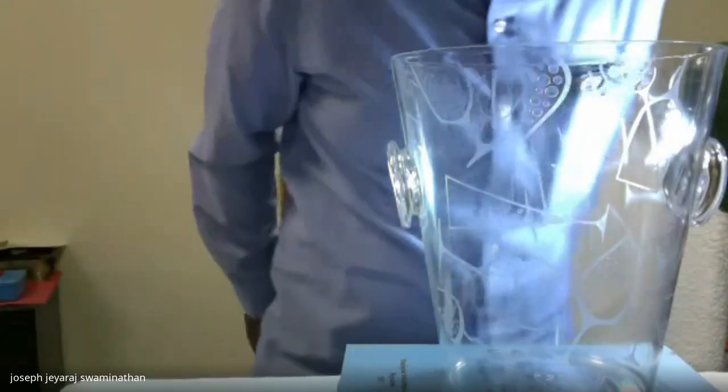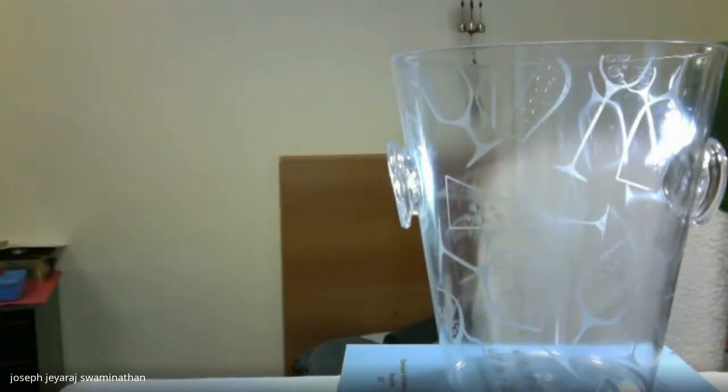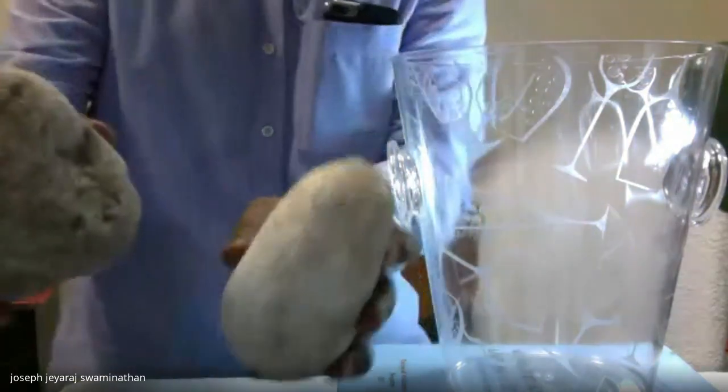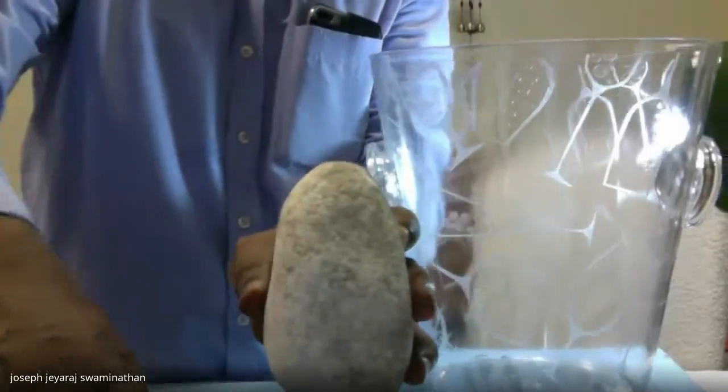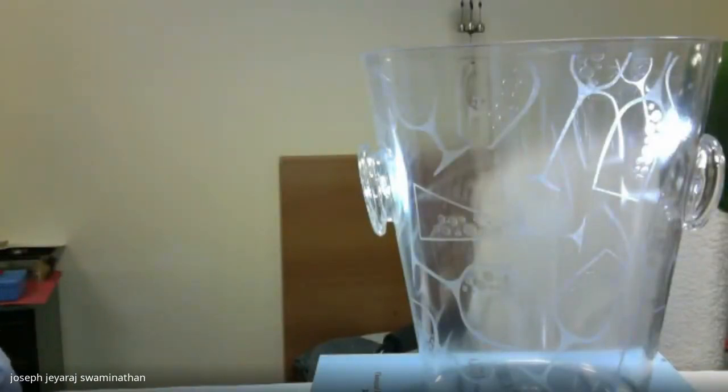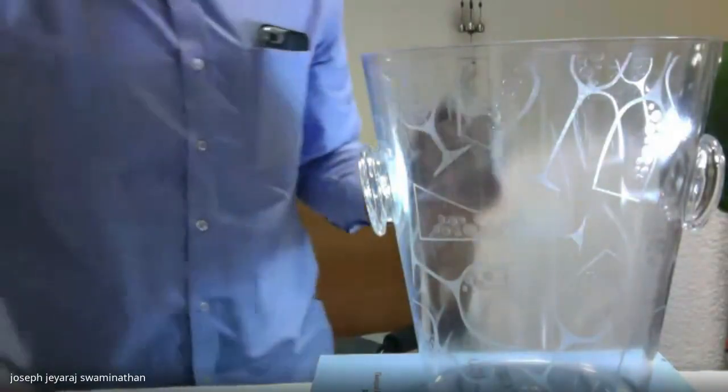I will show you each of them. Okay. I have, look here, big stones, right? Can you see the big stone that I'm showing you? Yes, Father. Okay. Then there are some small stones. These are much smaller than what I showed you first.